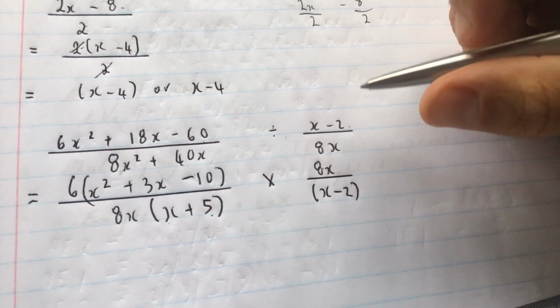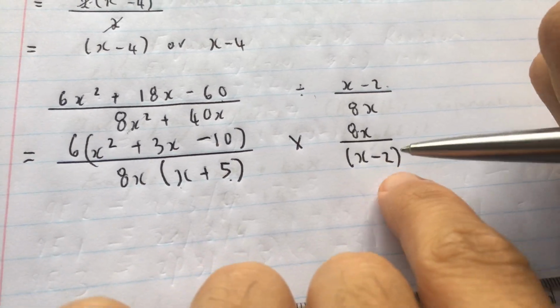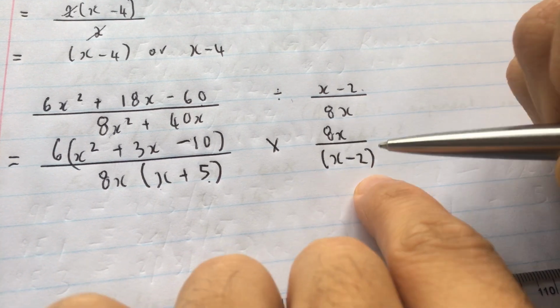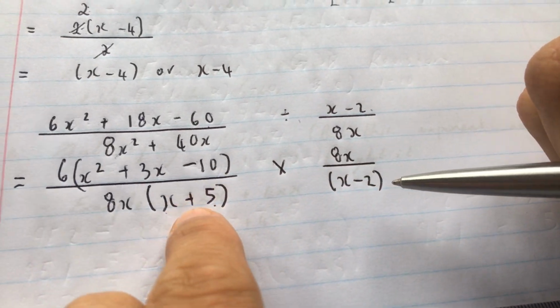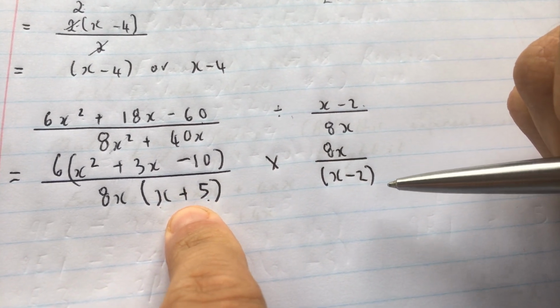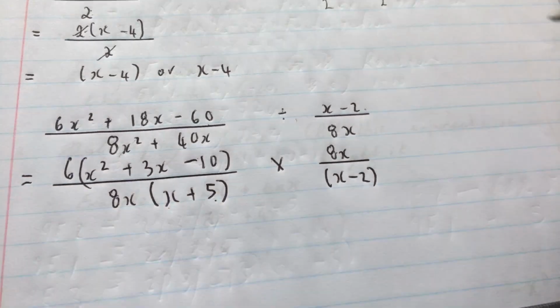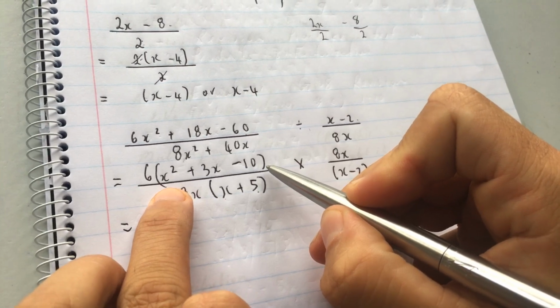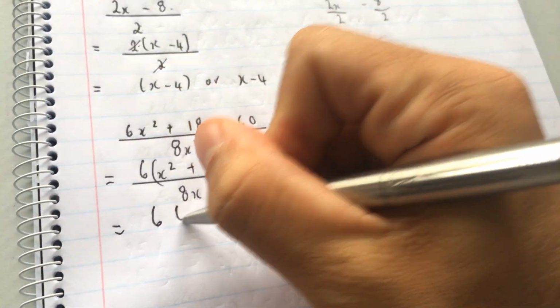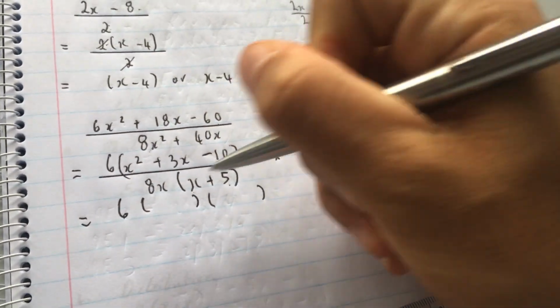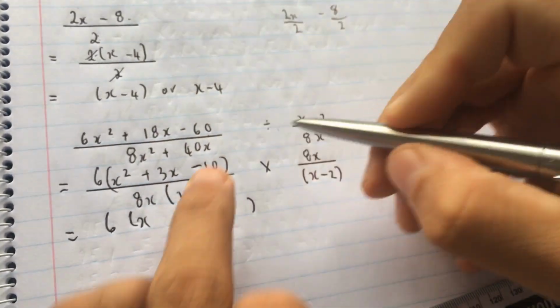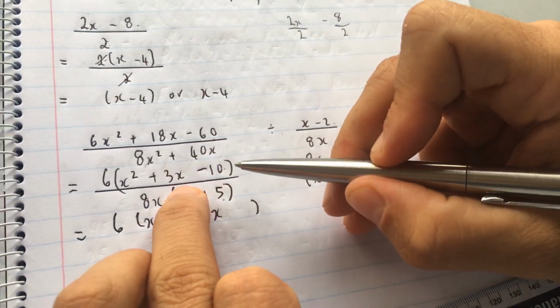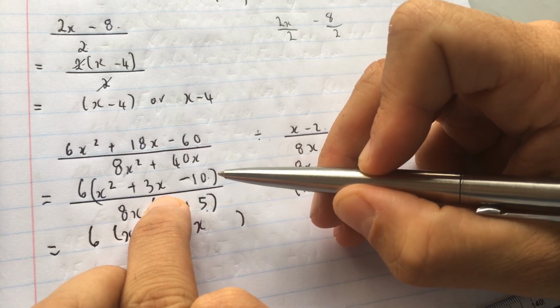Now here's the trick. There's going to be an x minus 2 somewhere, normally, and there's going to be an x plus 5 in a bracket somewhere, and they're going to cancel. Let me prove it to you. 6, and factorize the trinomial. How do I factorize a trinomial? It leaves me with 2 brackets, remember? x and x, the factors of 10 that can give me 3 are 5 and 2.